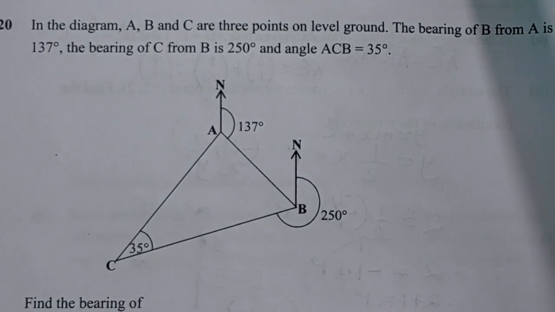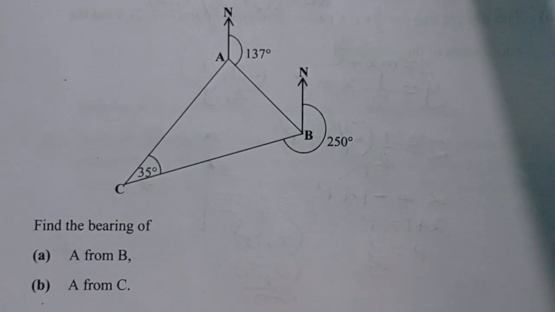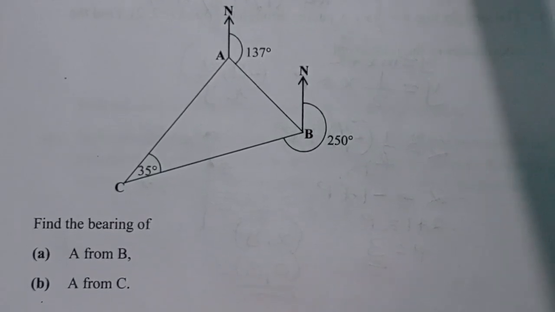In the diagram, A, B, and C are 3 points on level ground. The bearing of B from A is 137 degrees, and the bearing of C from B is 250 degrees, and angle ACB is 35 degrees. So the first question: find the bearing of A from B.